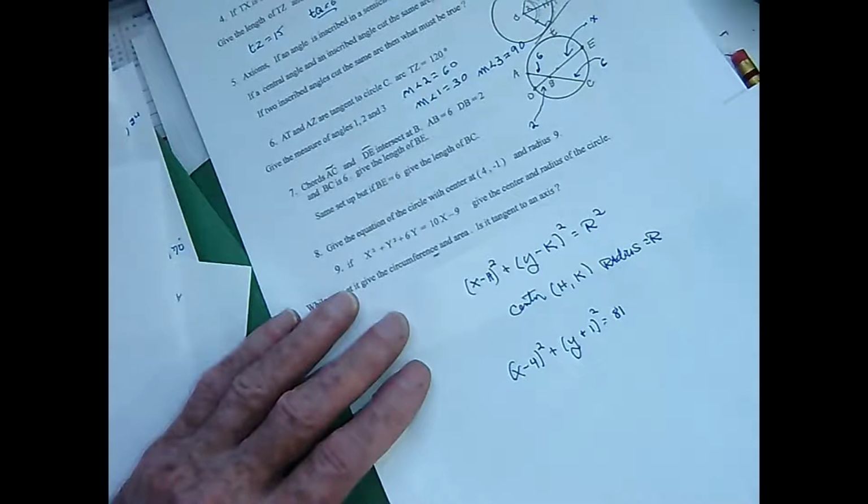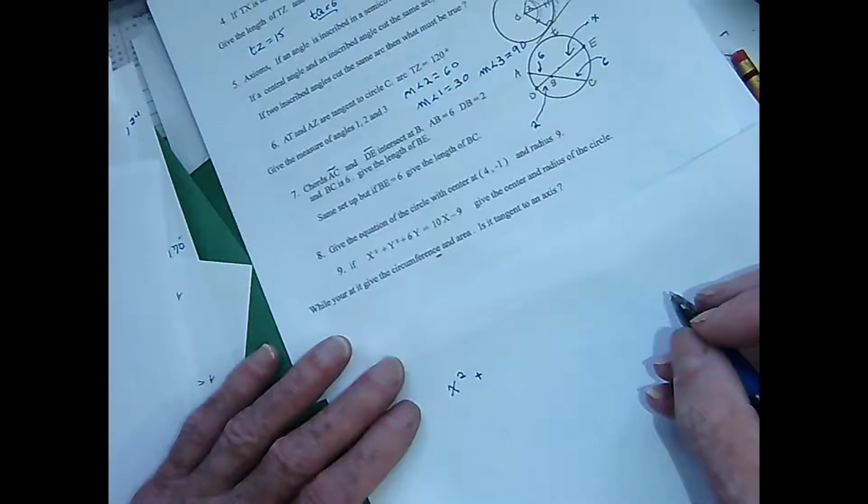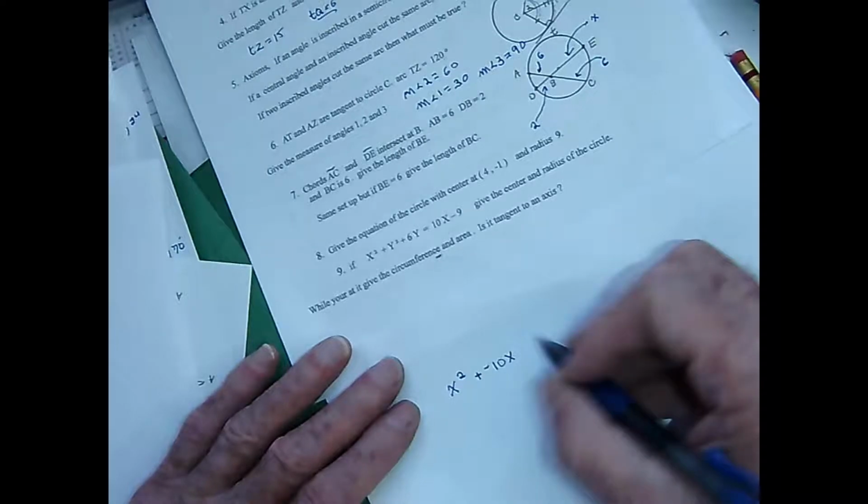And then look at this. You remember one of these, been maybe a week or so. Let me set it up here. I'll need a lot more room. X squared plus, I'm going to put my x's with my x's and my y's with my y's. And if I bring that 10x to the other side, it's going to become a negative 10x. Going to leave a little blank right there.